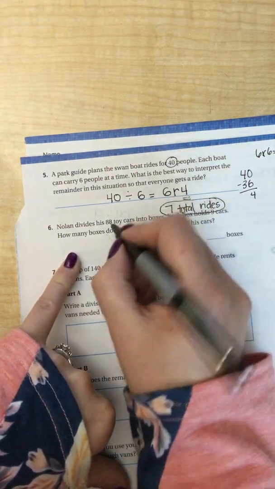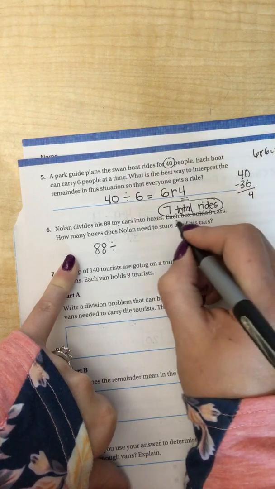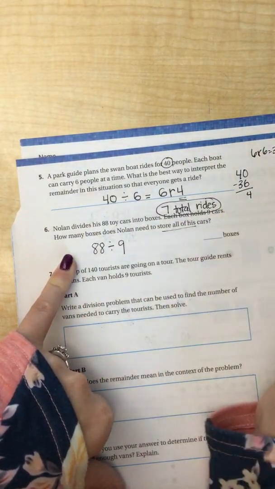Number 6, Nolan divides 88 toy cars into boxes. So he's dividing 88 into boxes. Each box holds 9 cars. How many boxes does he need to store all of his cars?